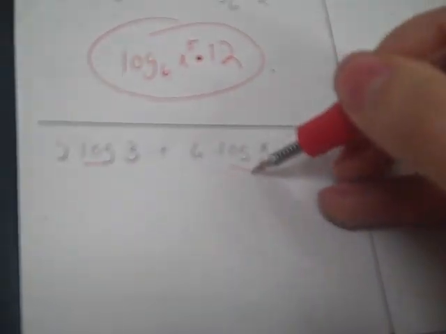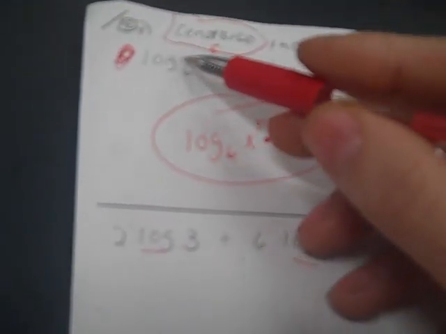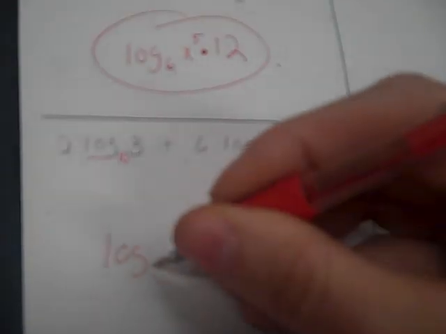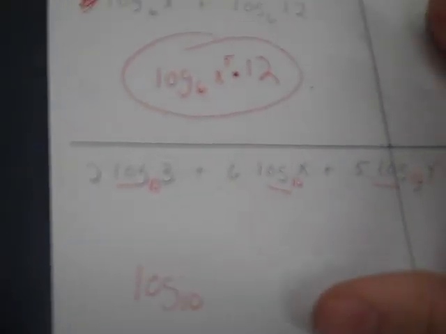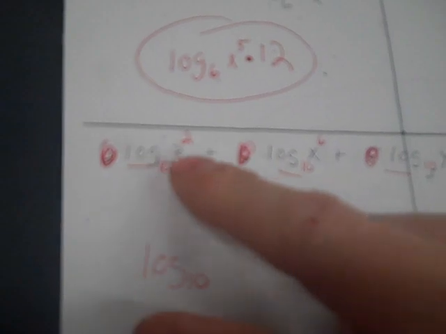Okay, now the next one. I've got 3 different logarithms, okay? And my job is to make it so there's only one. Now, if I don't see a little base on the log like I did with this 6 at the bottom right, the base is automatically 10, okay? So I put a 10 right there. So the coefficients need to come on over here as powers. X to the 6th, y to the 5th. Okay, now after the first log base 10, we got 3 to the 2nd.